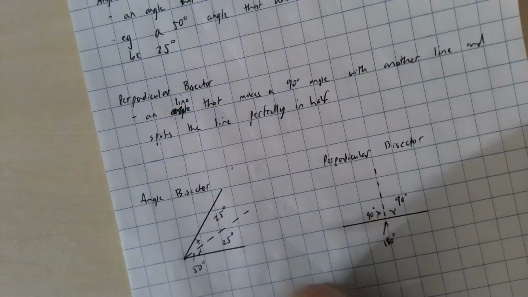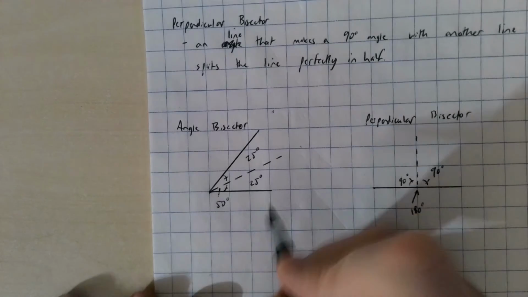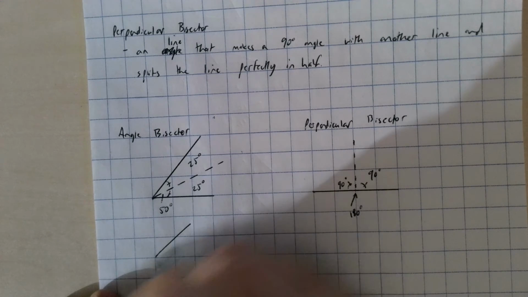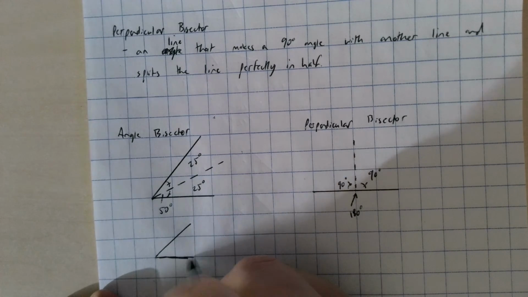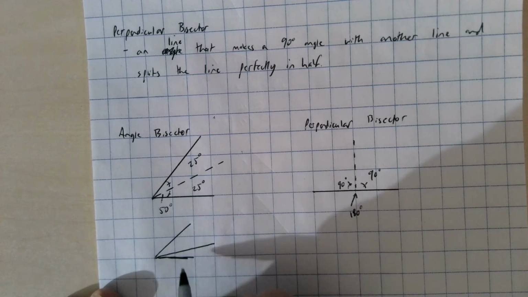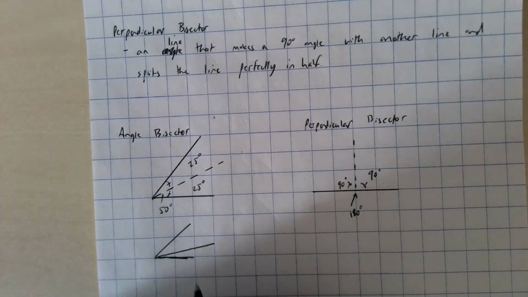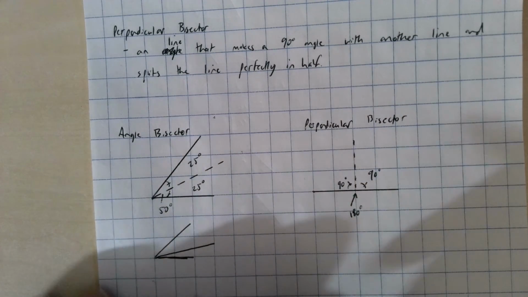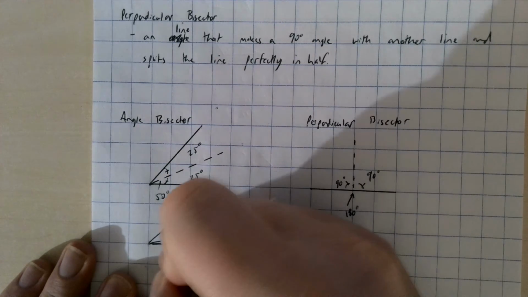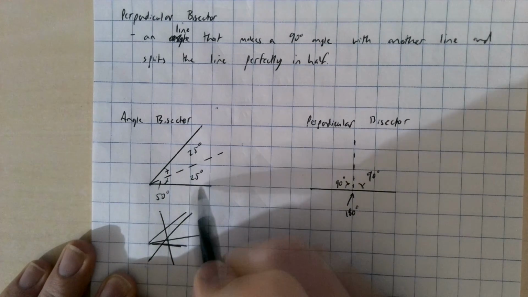If my drawing were to look different, let me just quickly sketch this. So say again, this would be 50 degrees as an example. But I did my line like this. I would not say that's an angle bisector, because it has to be perfectly half of each, and this is clearly not half of each. So this would not be an angle bisector, where this would be.